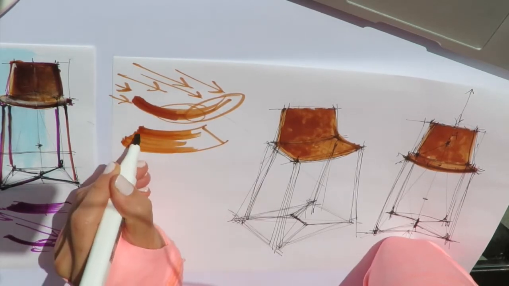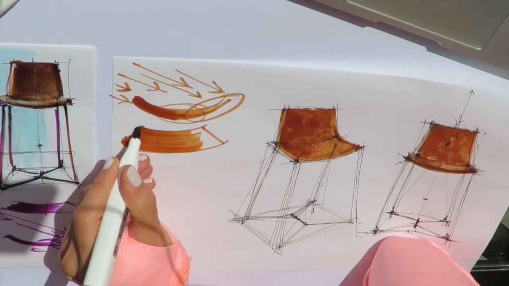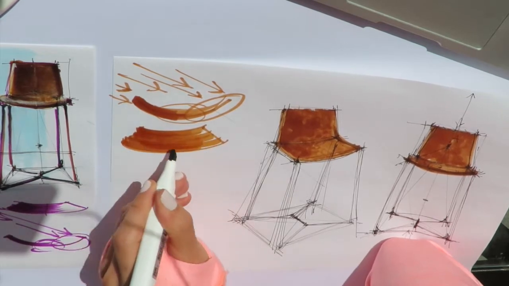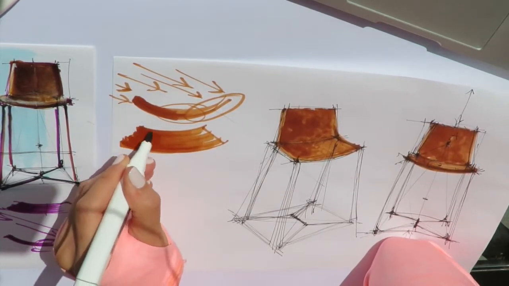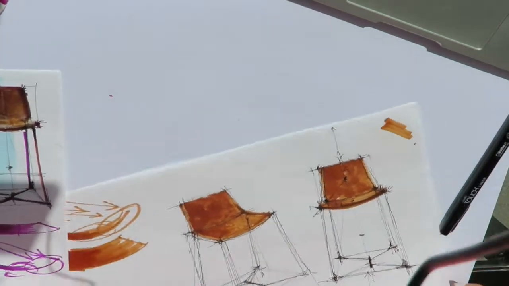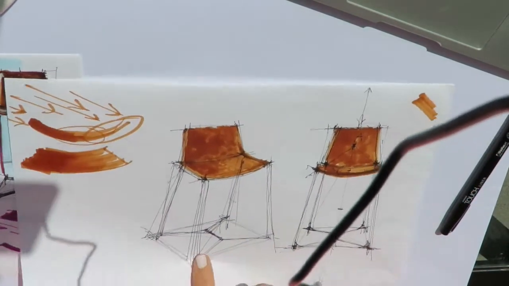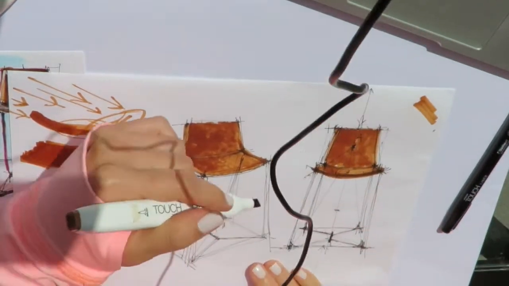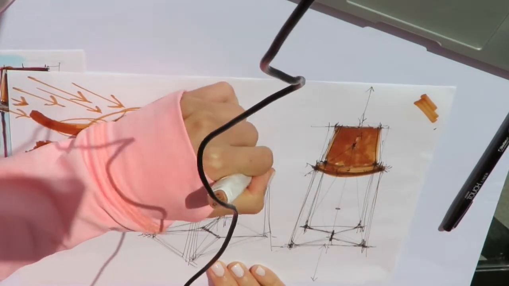so the plane of the seat will be opening. So we can see that the left side is darkened because it's in shadow, and we can see this beautiful gradient to the left side, which is lightened.